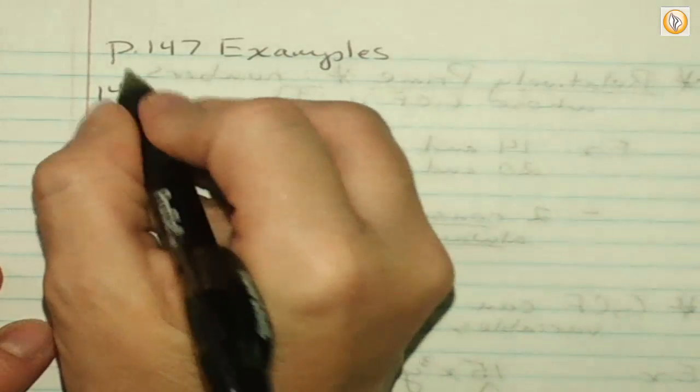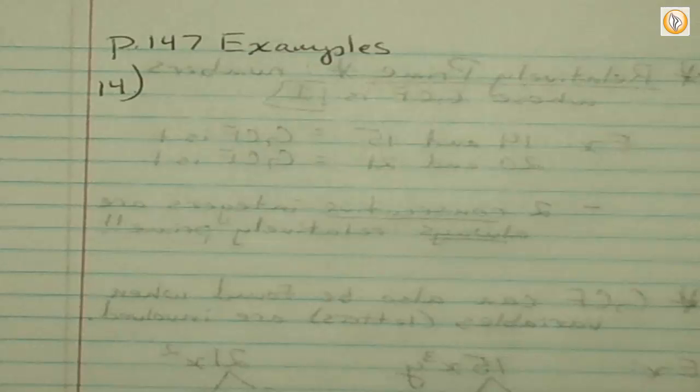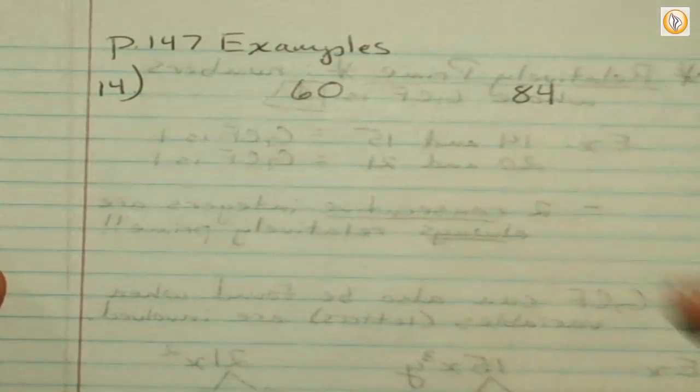We're going to start with 14. Y'all ready? All right. It says, use prime factorization to find the GCF of each set of numbers. So 14 is 60 and 84.